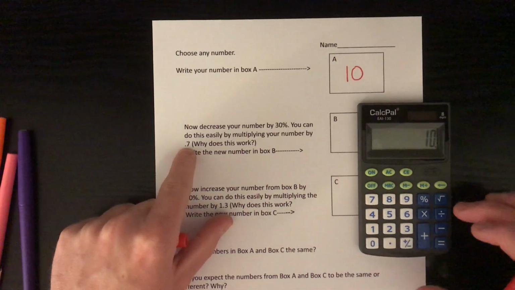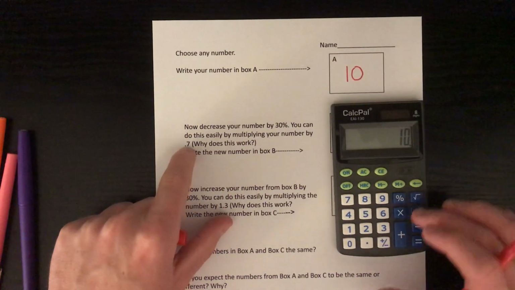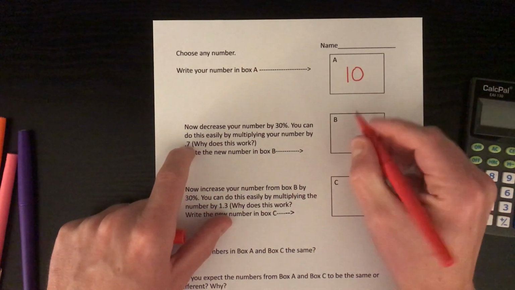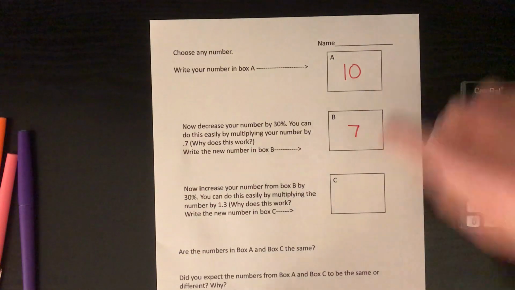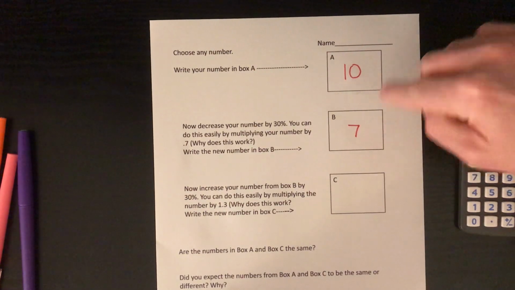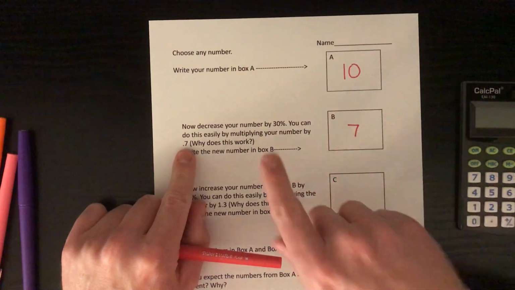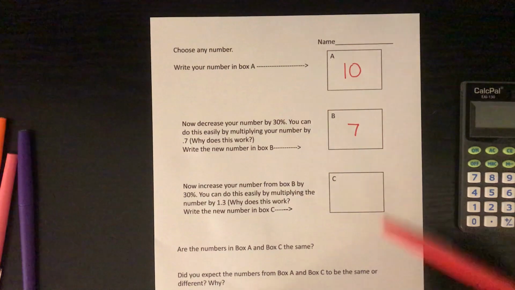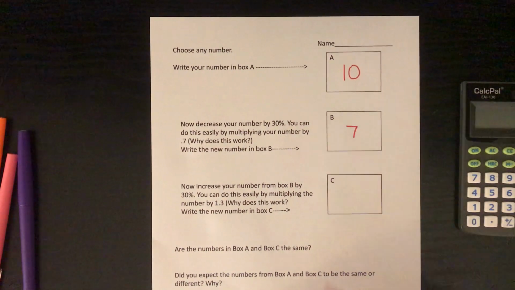This is a relatively easy calculation, but let's do it on the calculator anyway. 10 times 0.7, that's 7. So if I take the number 10 and reduce it by 30%, I get 7. You should be doing the same thing to your number. Whatever number you chose, multiply it by 0.7 so that you're decreasing it by 30%. So you have your new B number, I guess we could call it.